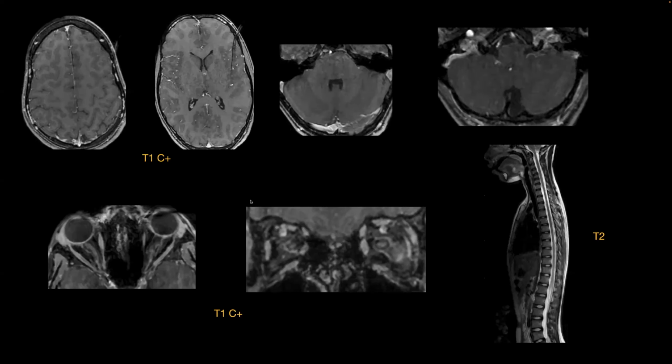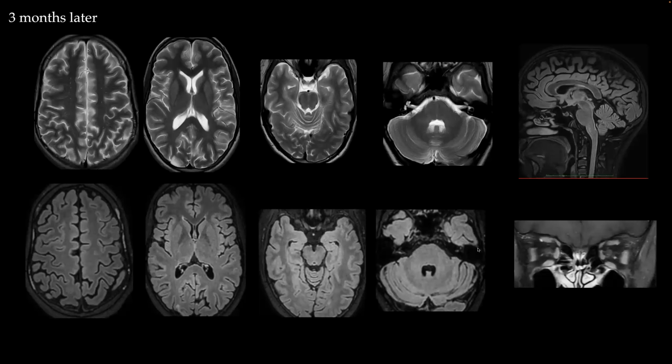Dr. Rashmi, was a VEP done? No, there was no optic neuritis. Okay. Yeah. So spinal cord, there were no lesions, and this is the follow-up imaging 3 months later. There is some degree of volume loss in comparison to the primary study, but the lesions have completely resolved.